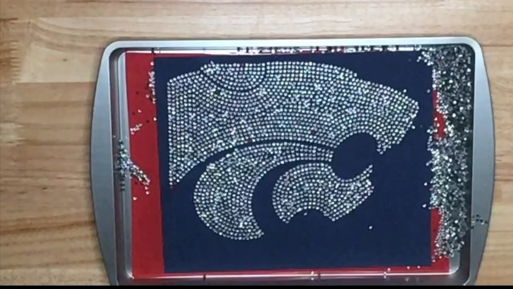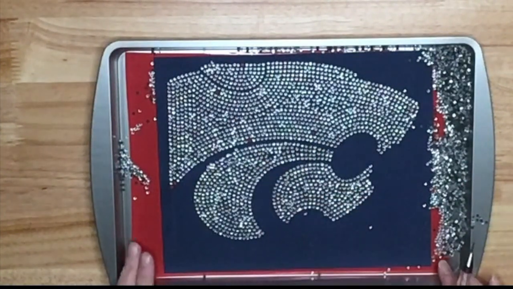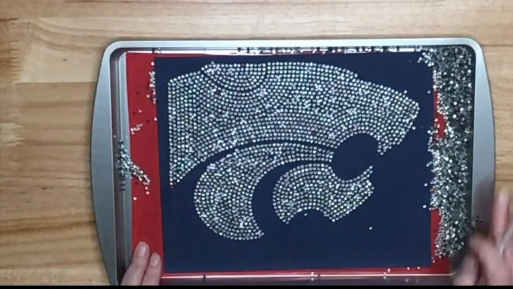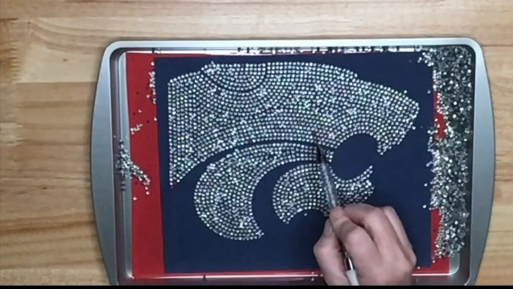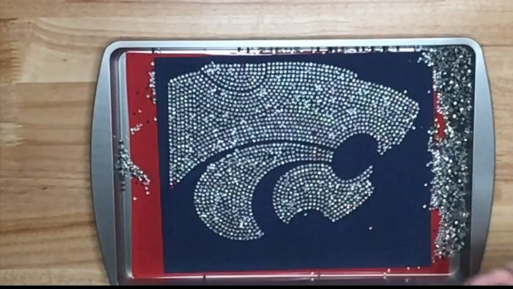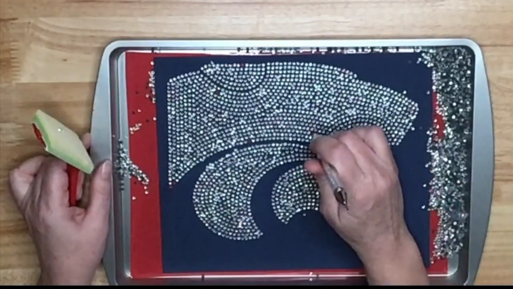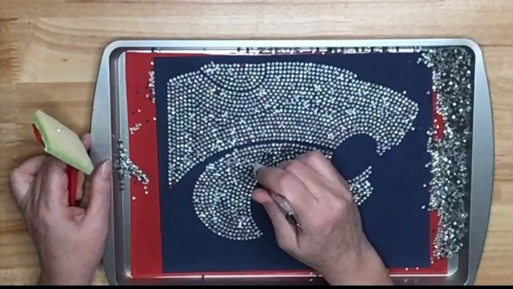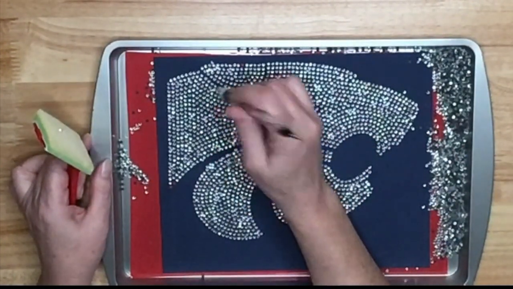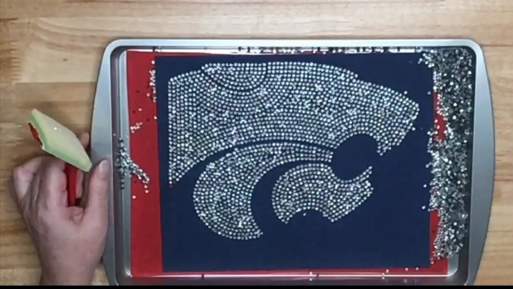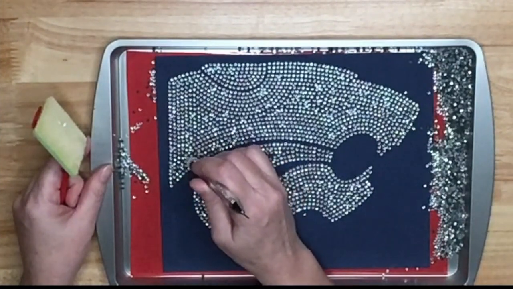Okay, so the first thing you might notice is there are some red holes here. And that's why I put this cling down. With the silver tray, I was not able to tell where I was seeing tray and where I was seeing blank holes. So what I can do is I can just take an extra rhinestone, pick it up with my tool, and set it down into place. Have one more blank hole.